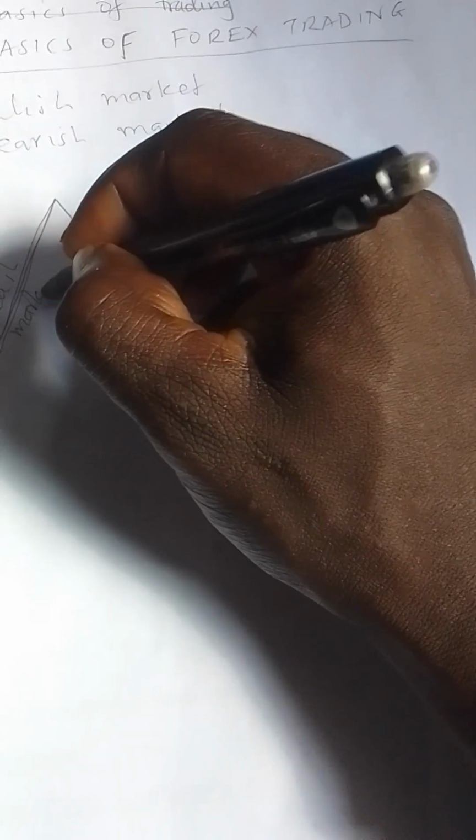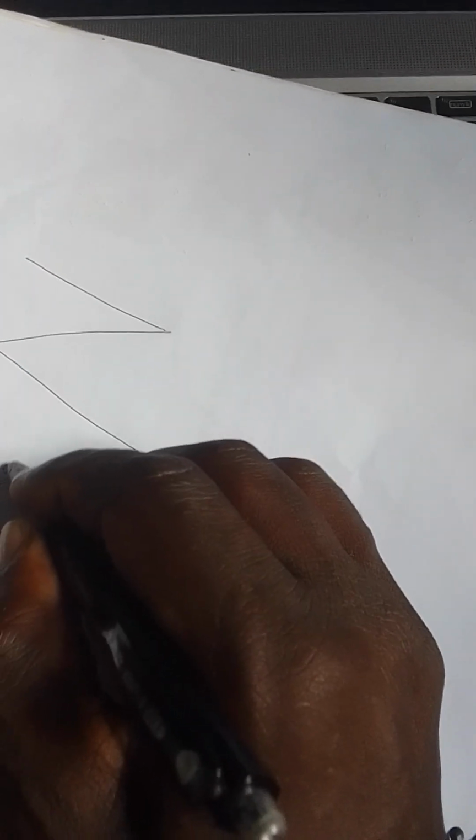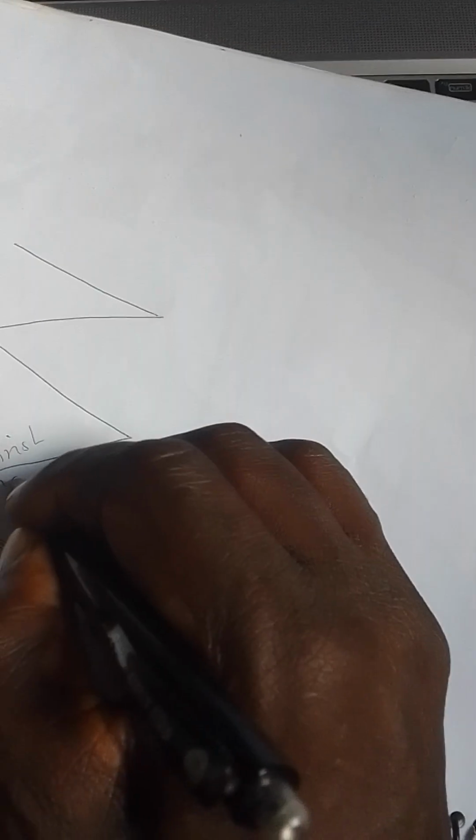The forex market really moves in a zigzag way. The upper one, we call the bullish market, and when it is coming down, we call it the bearish market.